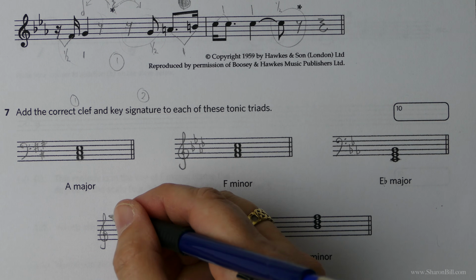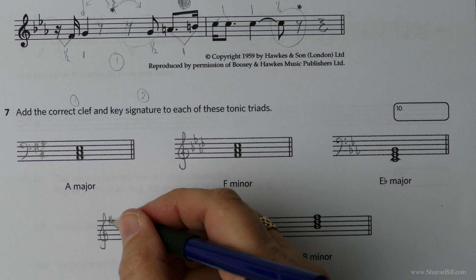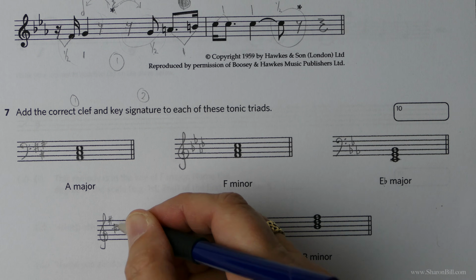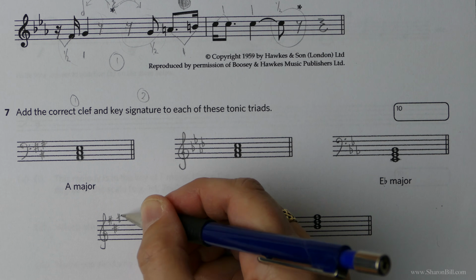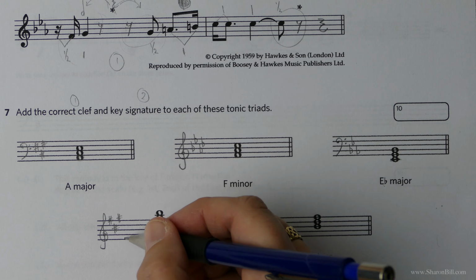Always when there's one sharp it's F sharp. When it's 2 sharps, it's always F sharp, C sharp. When it's 3 sharps, F, C, G. And when it's 4, F, C, G, D.